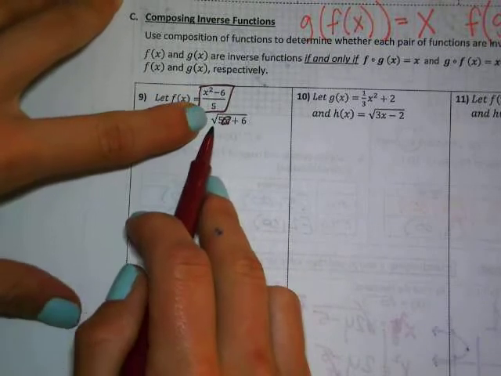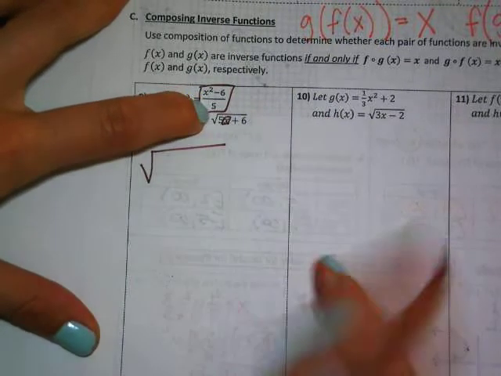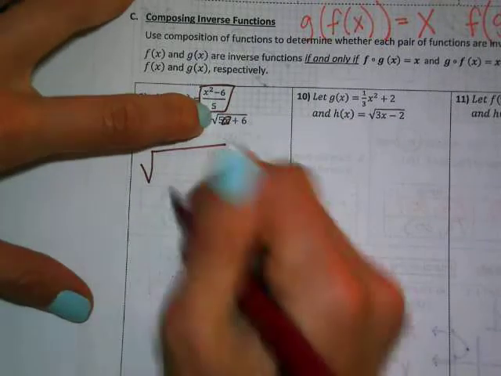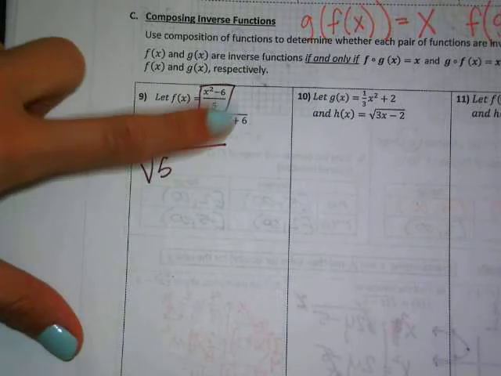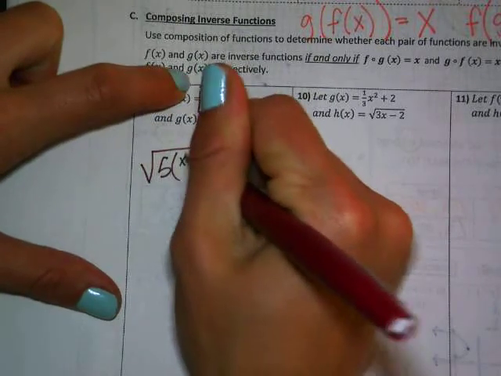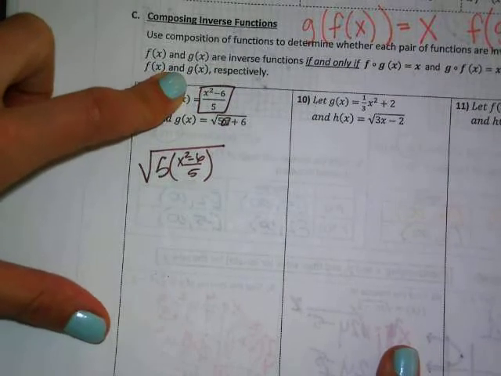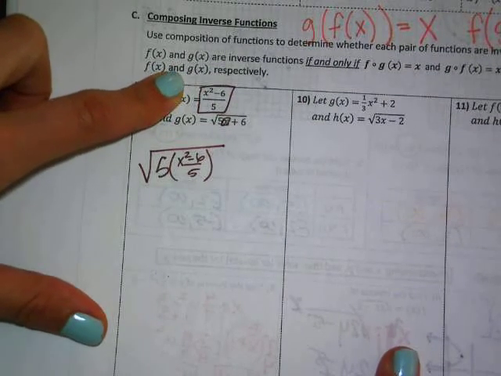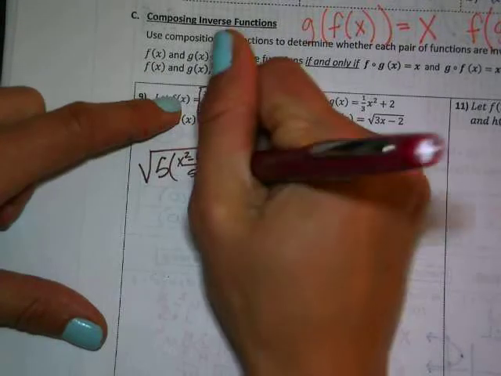What is the first thing you see before the 5? The square root. What comes after the square root? 5. Now in place of the x, what are you going to put? X squared. And then plus 6.